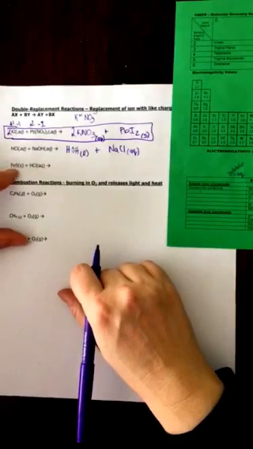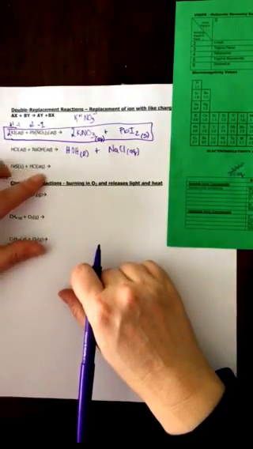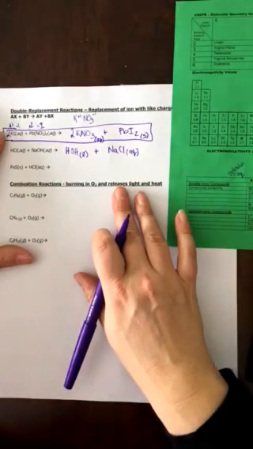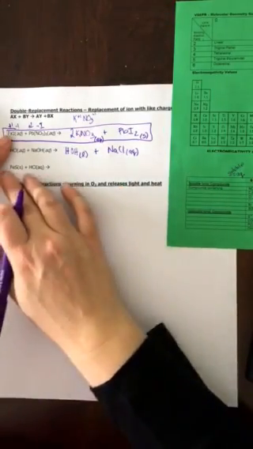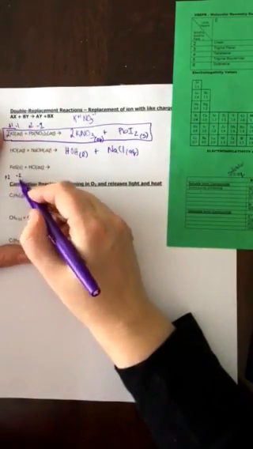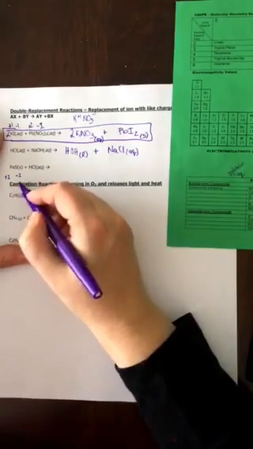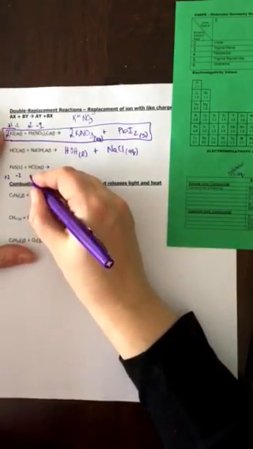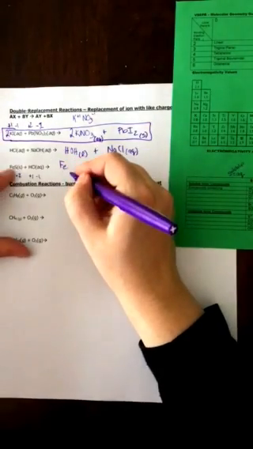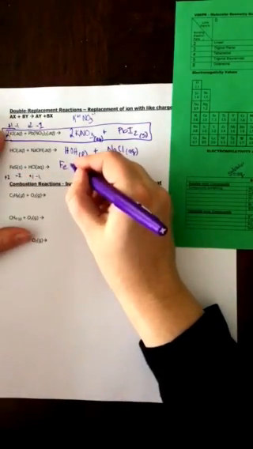Our next one, FeS solid plus HCl aqueous, okay? So that means at the end we could have an aqueous situation, okay? So now Fe is going to be its charge. I'll write them right here, +2, and S is -2. How did I know Fe's charge? Because I know S. S is for sure -2, so that's what it has to be. So this is +1 and -1. So Fe is going to be not with anything that's positive, it's going to be with Cl.